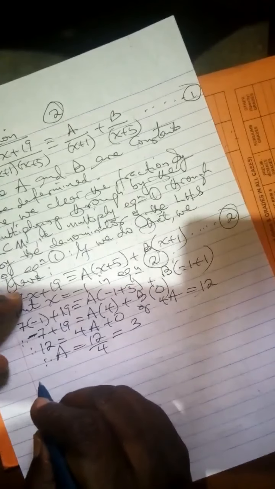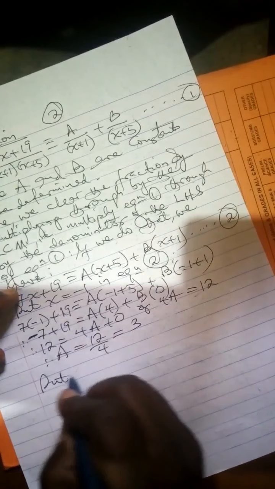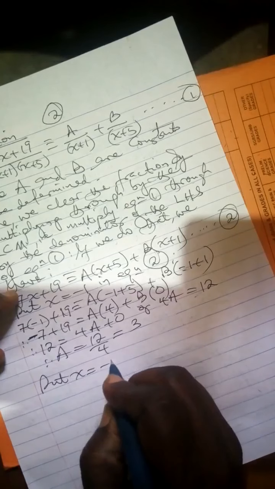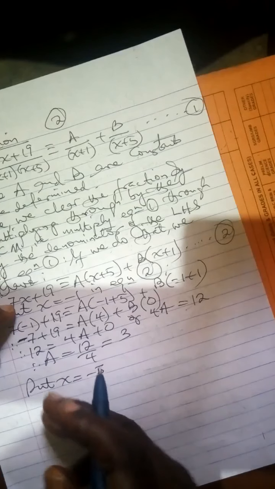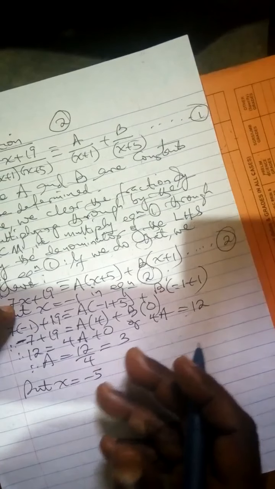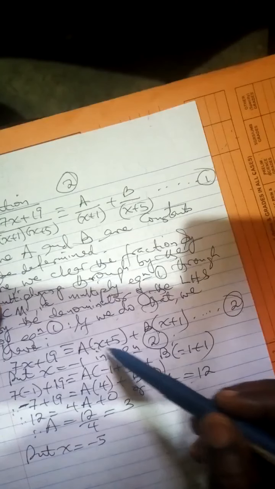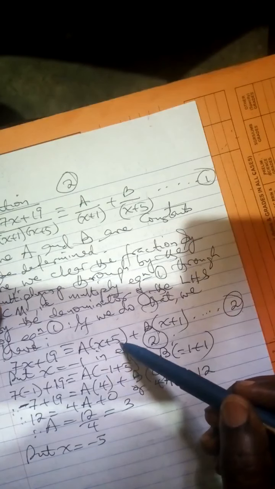Now, put x equals minus 5 in equation 2. Why are we assigning minus 5 to x? Because in equation 2, when x is minus 5, minus 5 plus 5 gives 0.